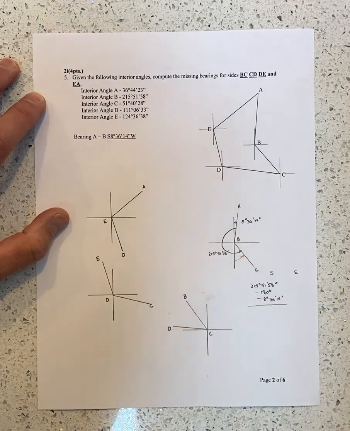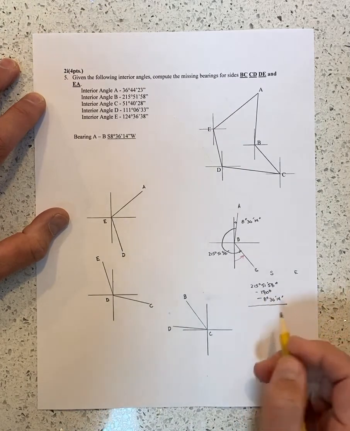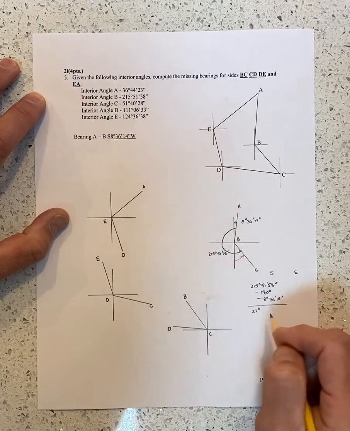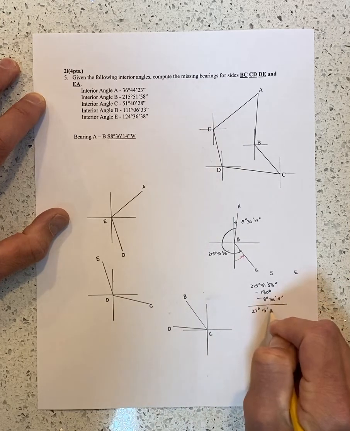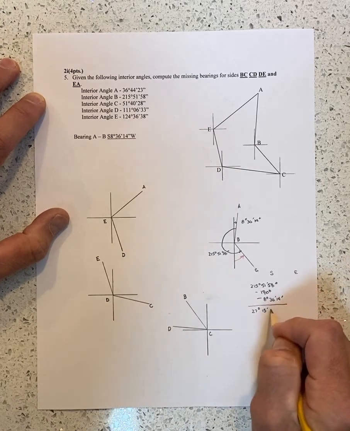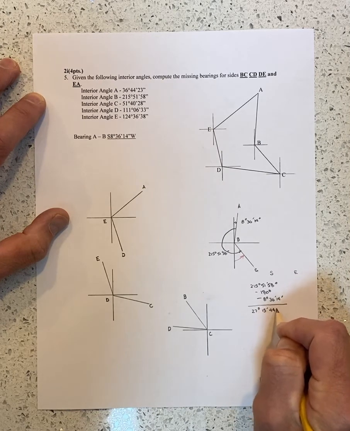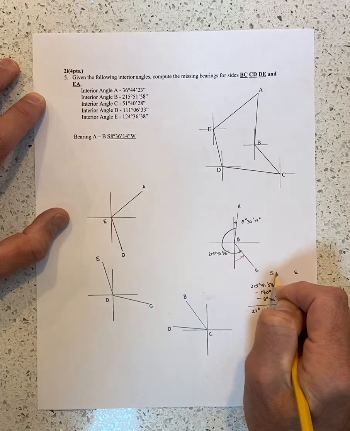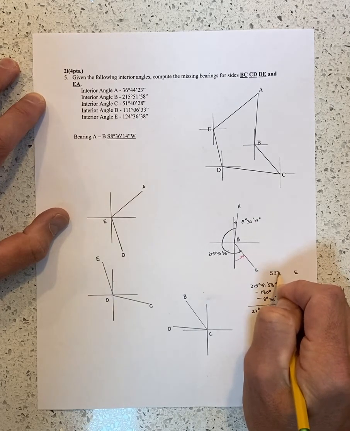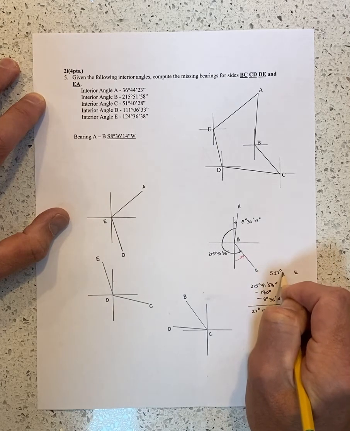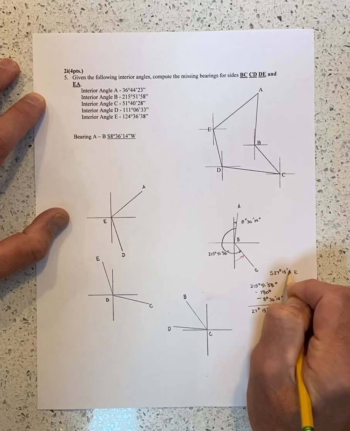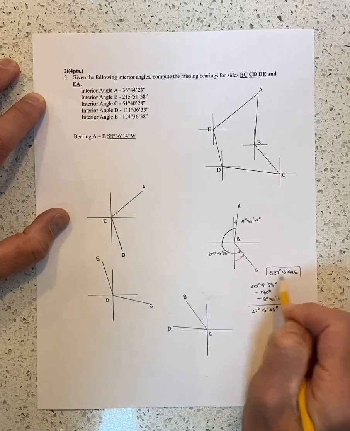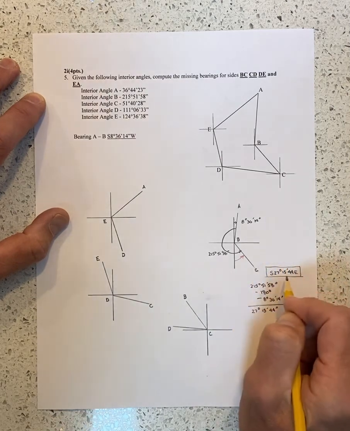And we're going to sum that up, and we should end up with 27 degrees, 15 minutes, 44 seconds. And so we can plug that in to our direction here. So we'd be going south, 27 degrees, 15 minutes, 44 seconds east. And that would be from B to C.